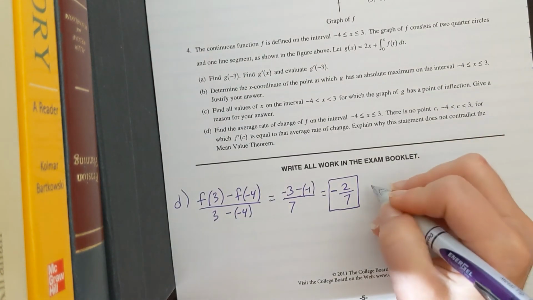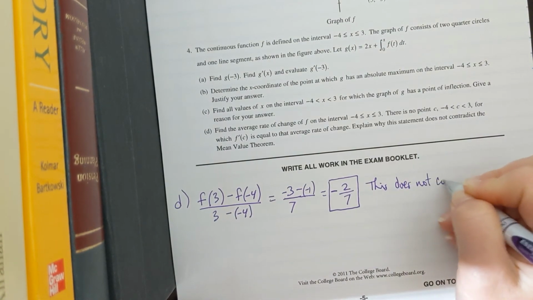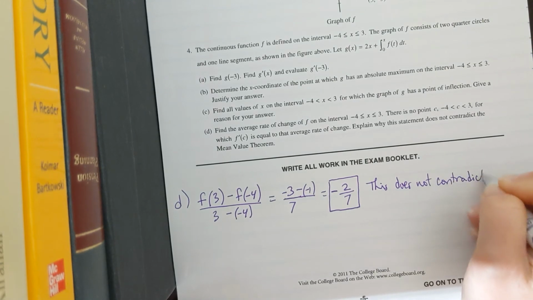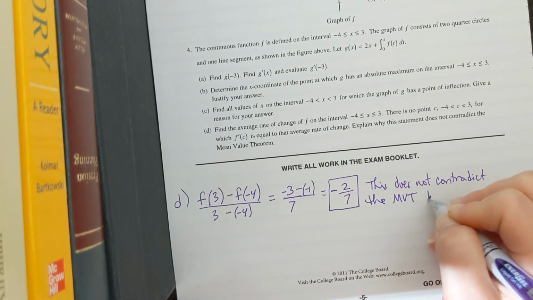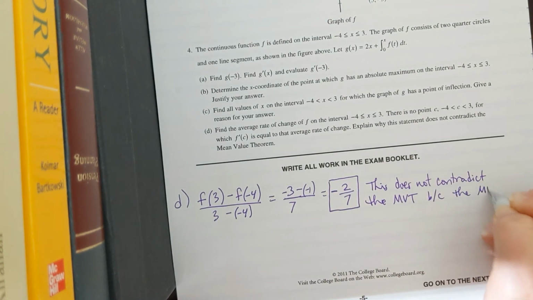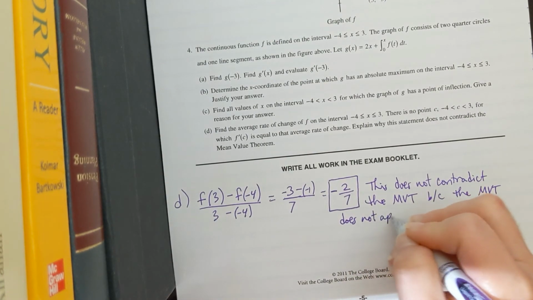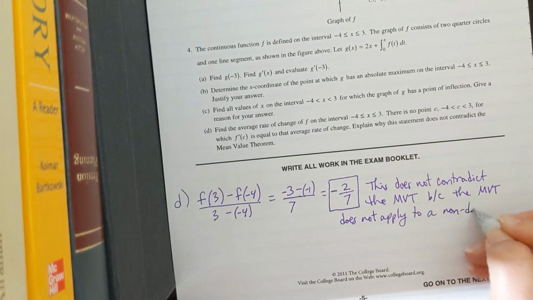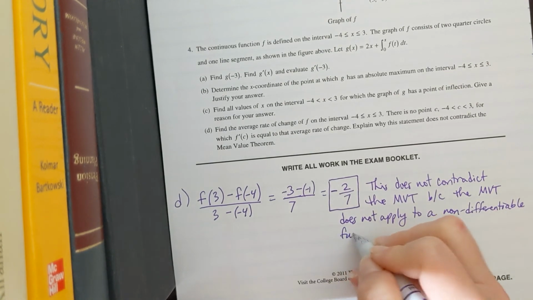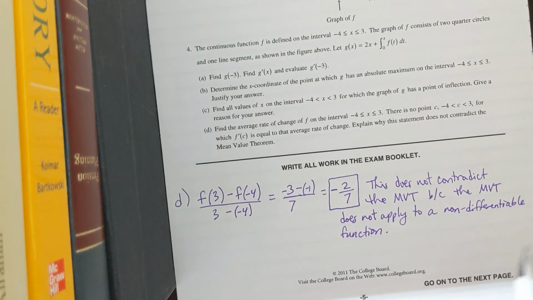So let's see. This does not contradict the mean value theorem because the mean value theorem does not apply to a non-differentiable function. Yeah. Ooh, good times.